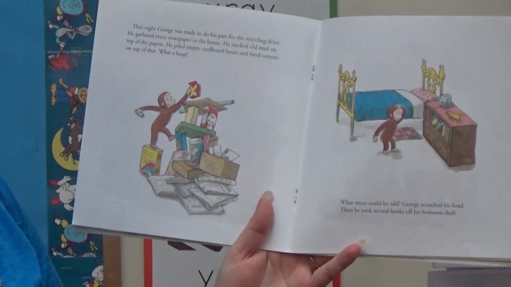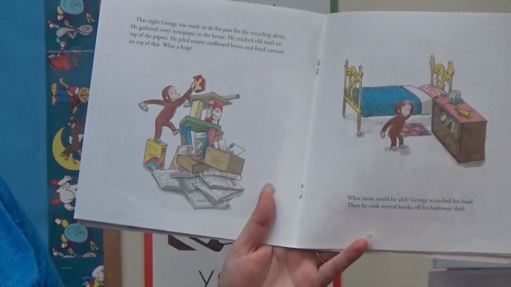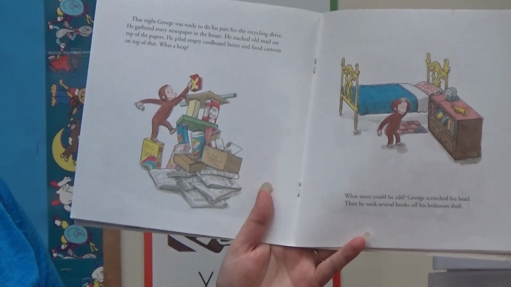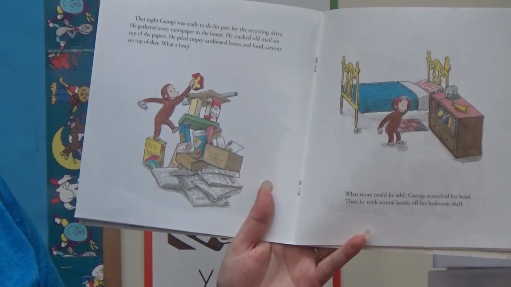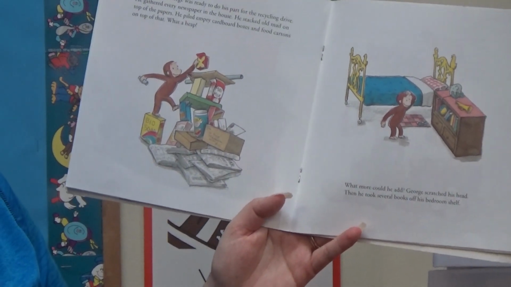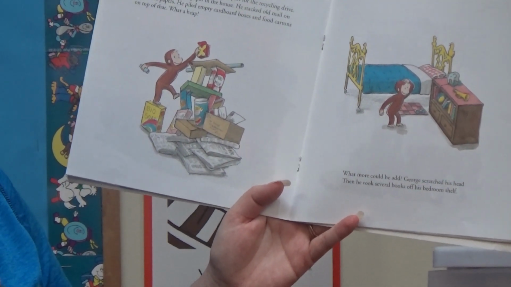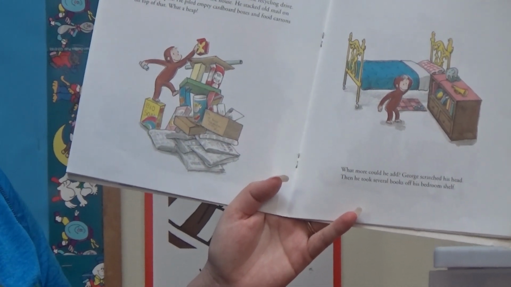That night, George was ready to do his part for the recycling drive. He gathered every newspaper in the house. He stacked old mail on top of papers. He piled empty cardboard boxes and food cartons on top of that. What a heap! What more could he add? George scratched his head. Then he took several books off his bedroom shelf.